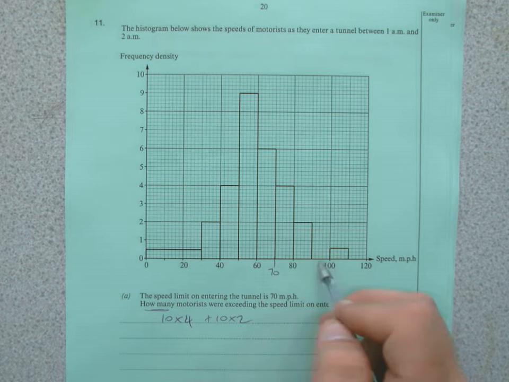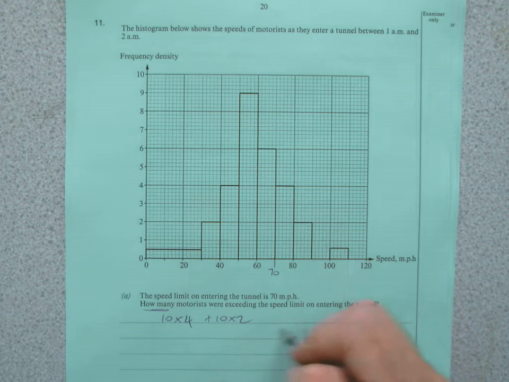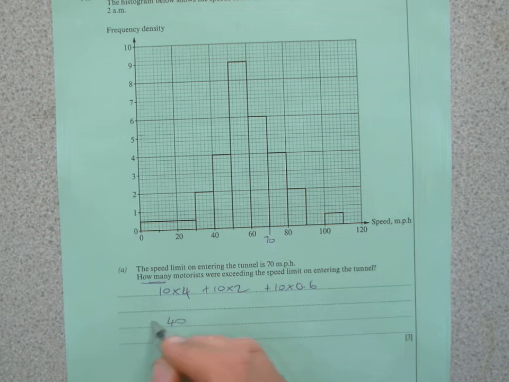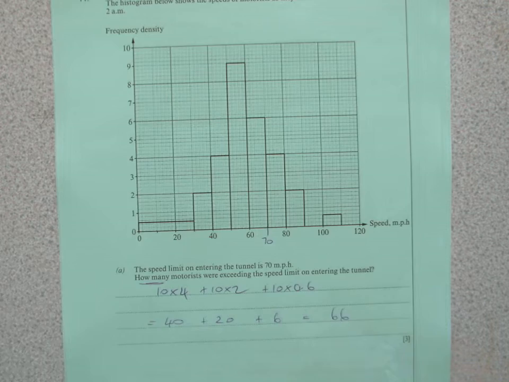Next bar, well, there's nothing there. And then this one, that's going to be 10 times, now I think those are 3 little squares, so it'll be 0.6. Okay, so working out these areas, that's going to be 40, that's going to be 20, that's 10 times 0.6, well that's 6 tenths, so that's going to be 6. Add that, you get 66.